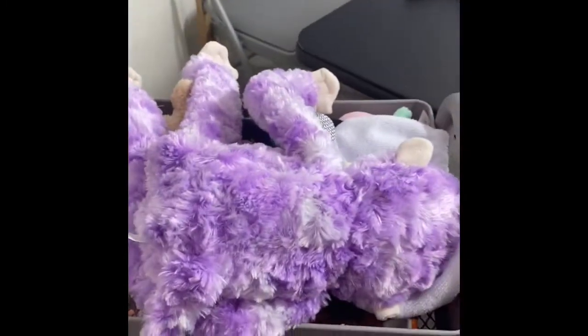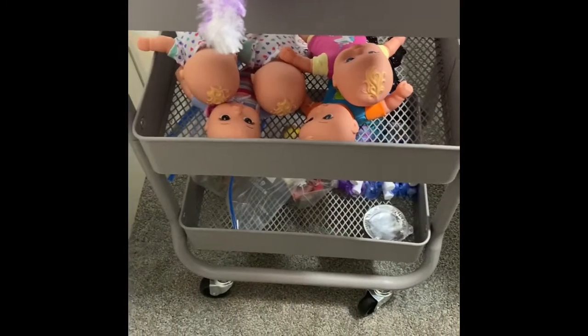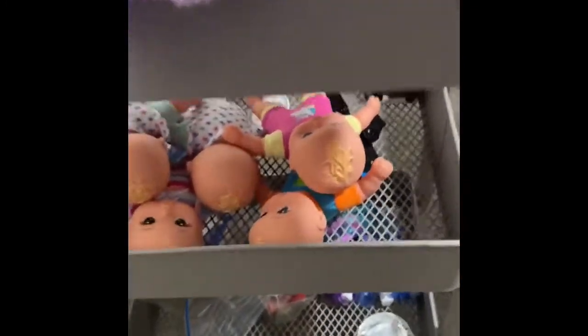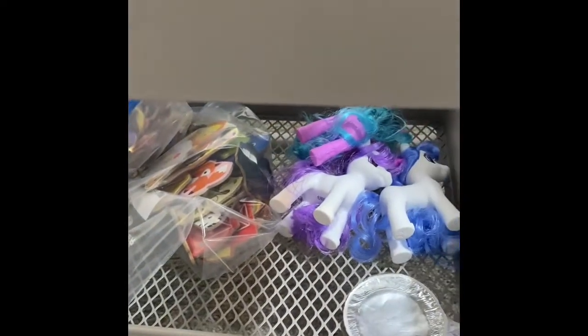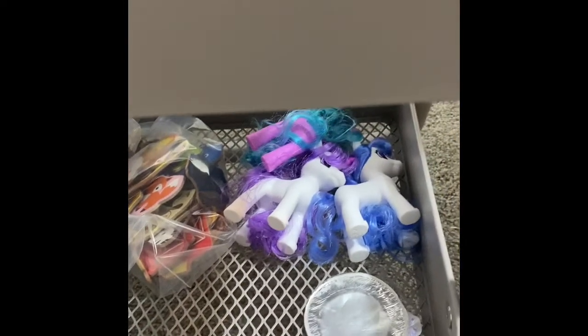My stuffed animals are on top, my baby dolls and rewards, and then just some more of those are my farm animals and some of the things I showed you. Those are some little horses. I use those for my rewards sometimes, and to do colors. This is Brutus.